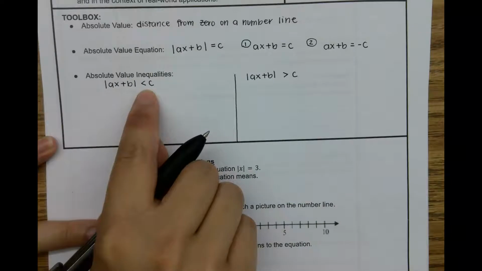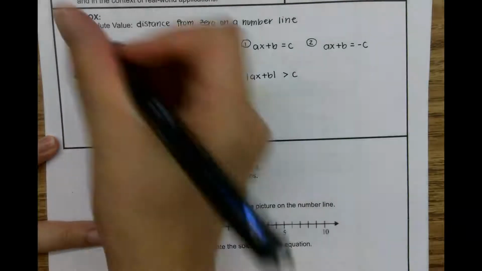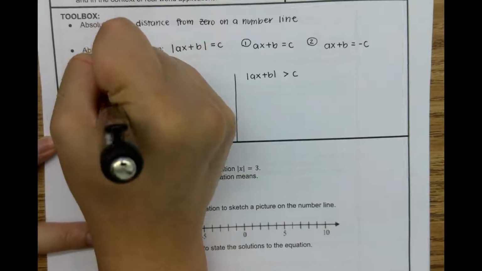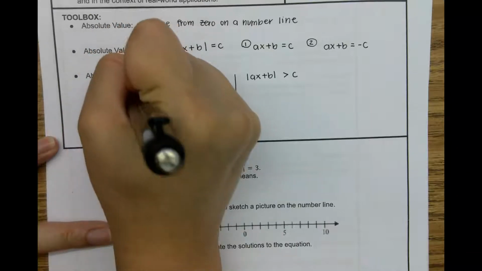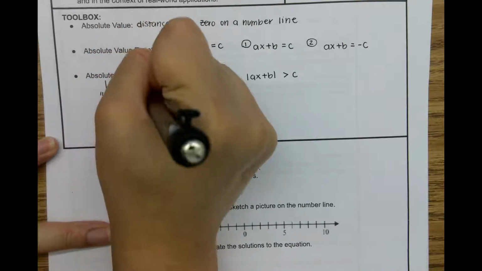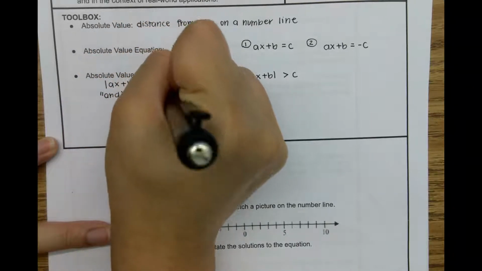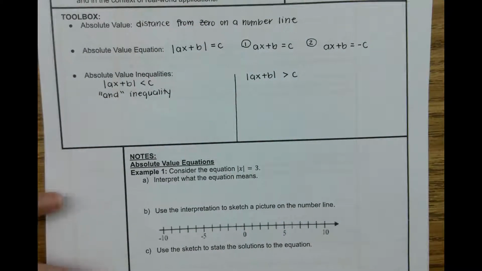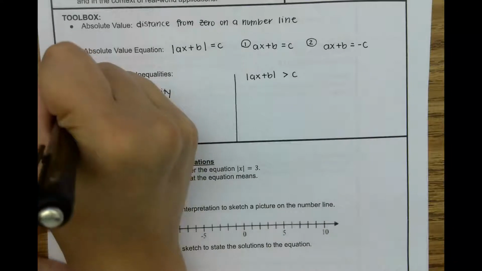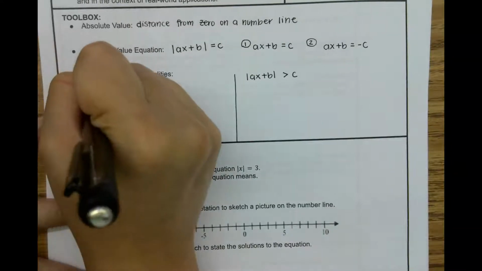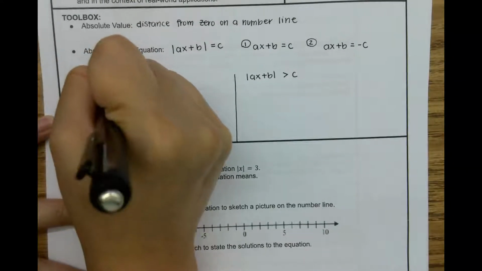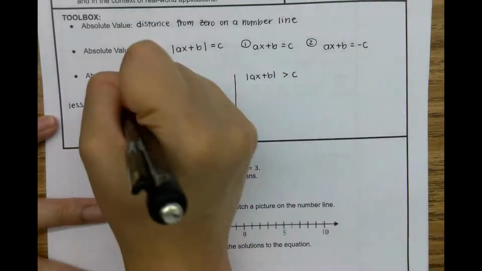So when we have our absolute value less than c, this is our and inequality that we talked about. To help you remember this, since this is less than, less than sounds like and.